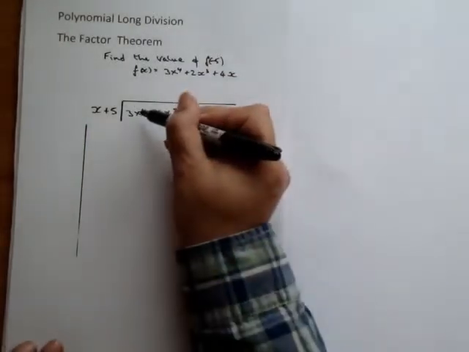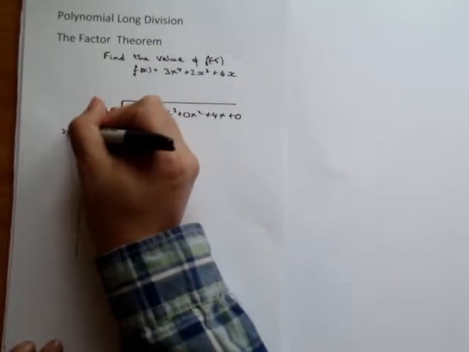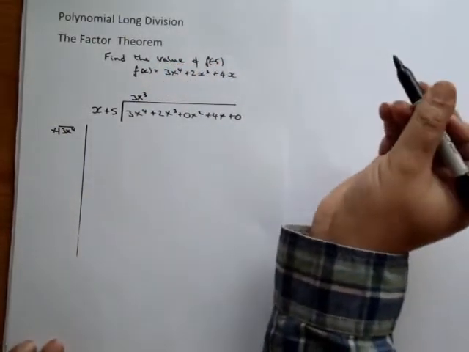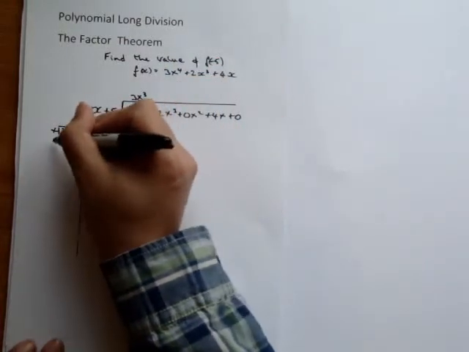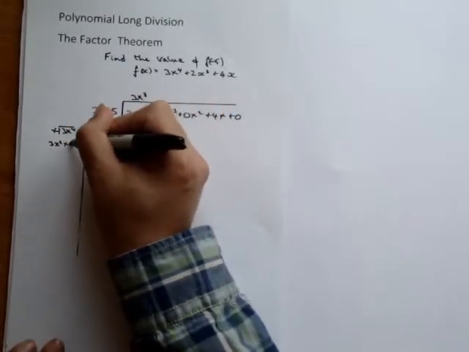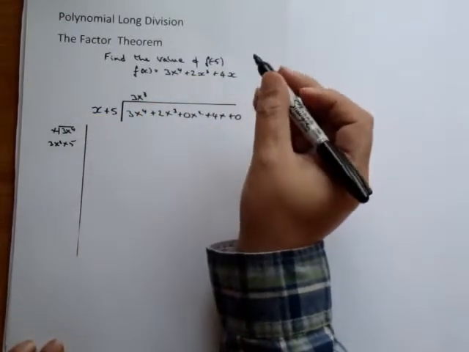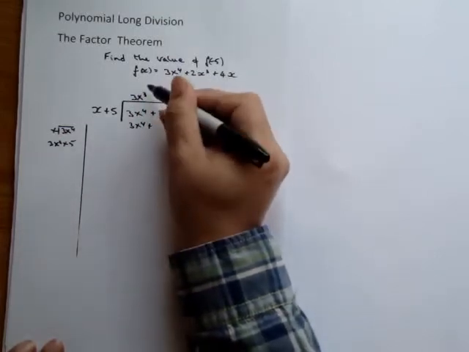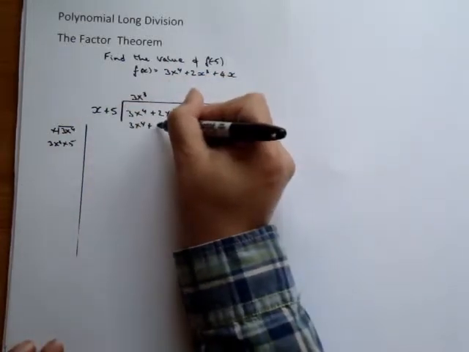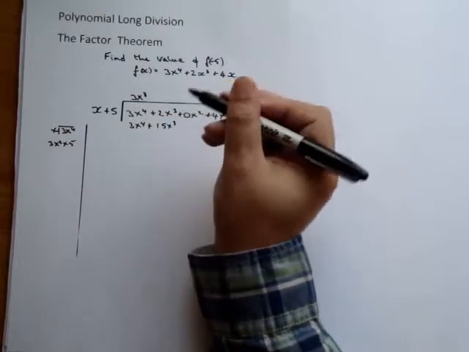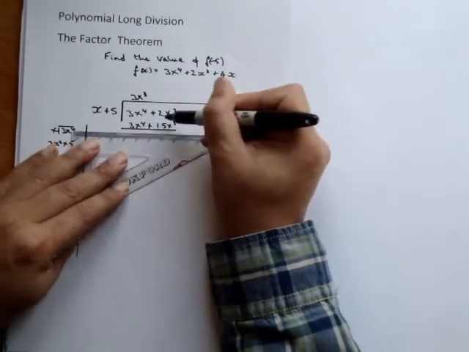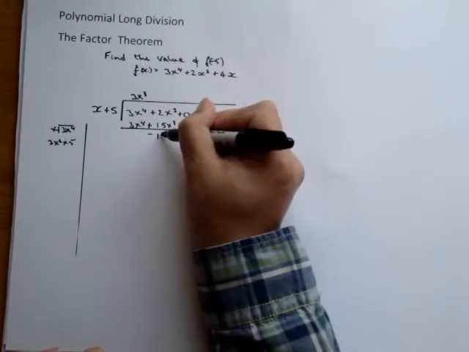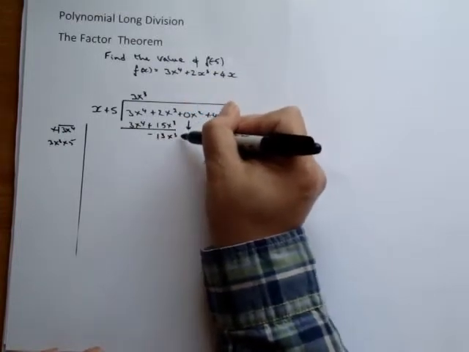First of all we have to divide our 3x to the power 4 by x, and this gives us 3x to the power 3. Now we multiply, so we have the 3x to the power 3 multiplied by the 5, and this gives us 15x to the power 3. Write this underneath, so 3x to the power 3 times x is 3x to the power 4, plus 3x to the power 3 multiplied by 5 is 15x to the power 3. Now we subtract. Be careful of positives and negatives. Here we'd get 0, here we'd get minus 13x to the power 3. Bring our 0x down.